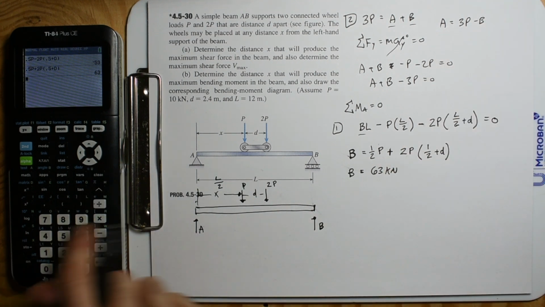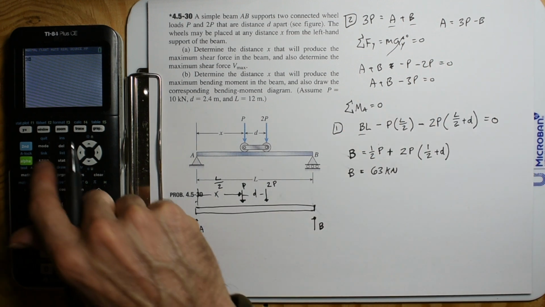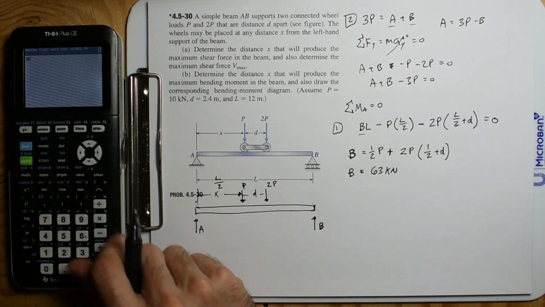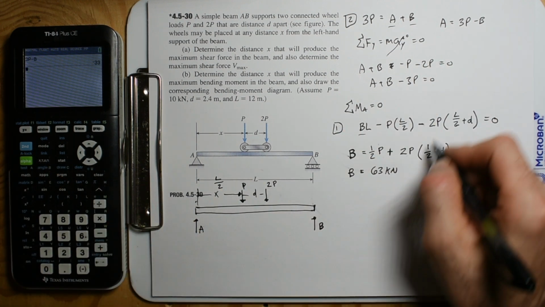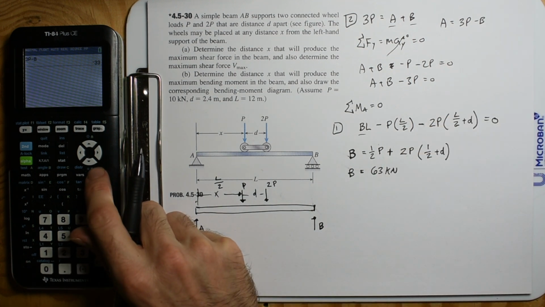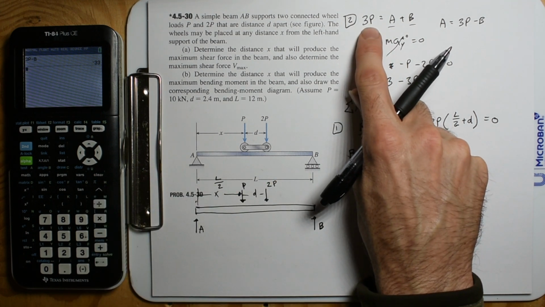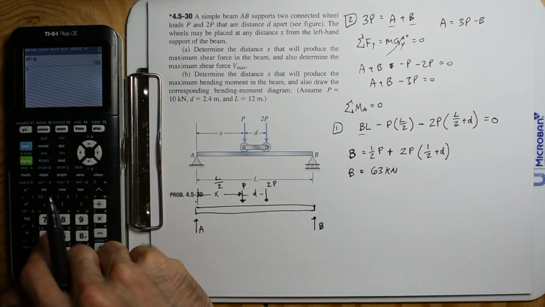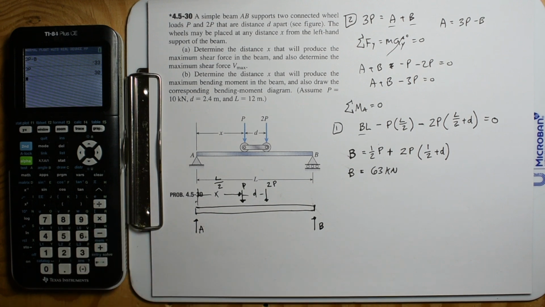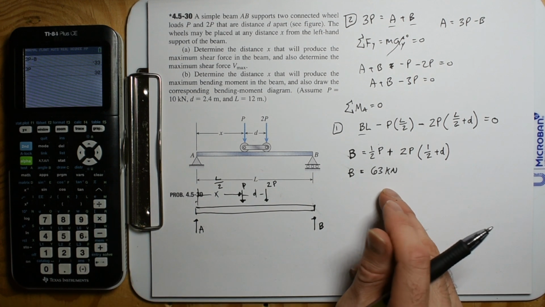So sweet. I'm going to store the 63 as B. And then up here, 3P minus B. All right, so why am I messing this up? Oh, 3P is only 30 kilonewtons. So yeah, why are we messing this up?